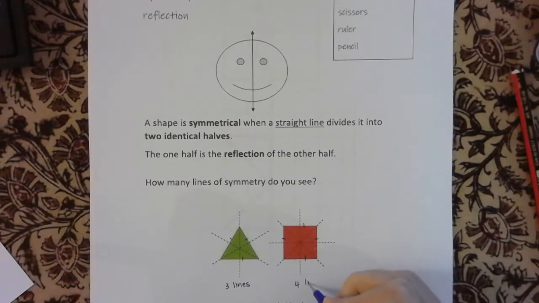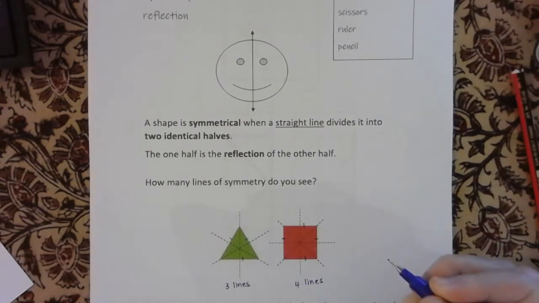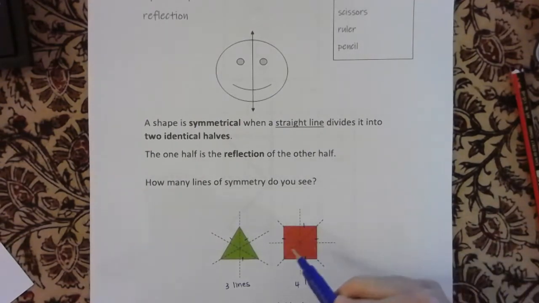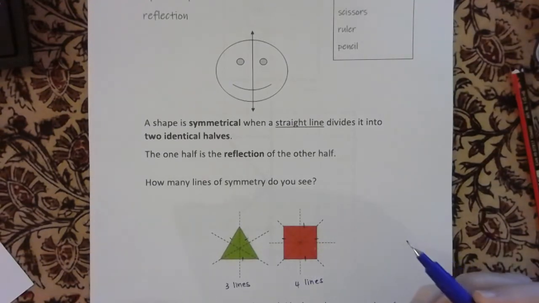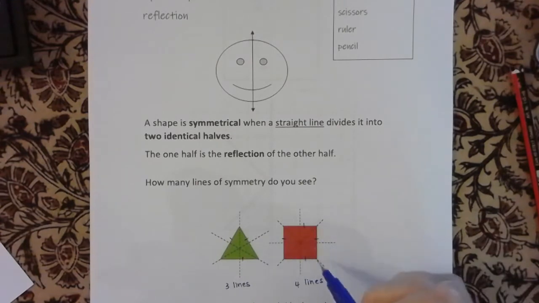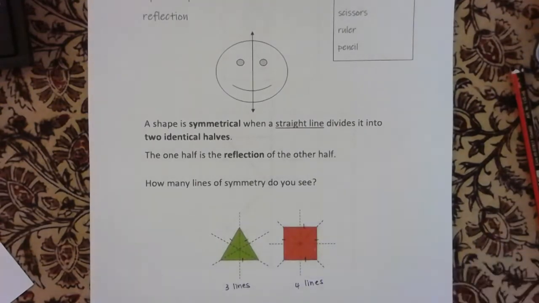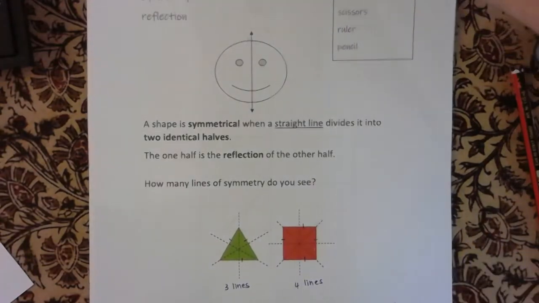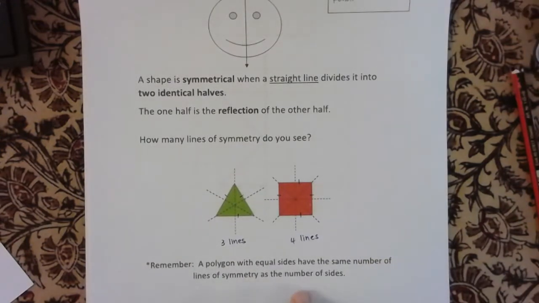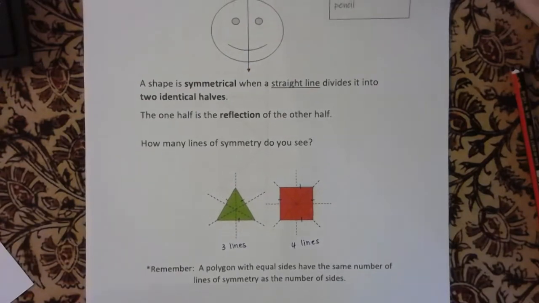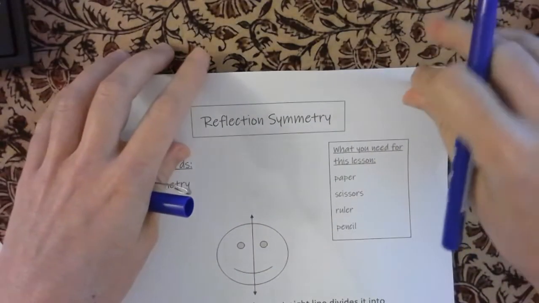Okay, so what's interesting about this is that if you have a polygon with all sides equal in length, the number of lines of symmetry will be the same as the number of sides for the polygon. And that is what I've got here at the bottom. So that definition is something that we can remember. A polygon with equal sides has the same number of lines of symmetry as the number of sides. Okay, so let's go on to the next part.